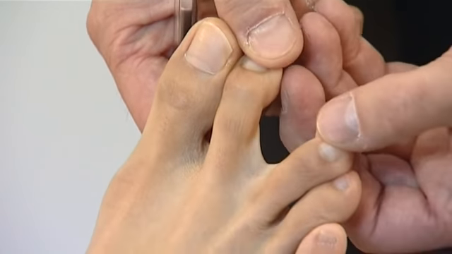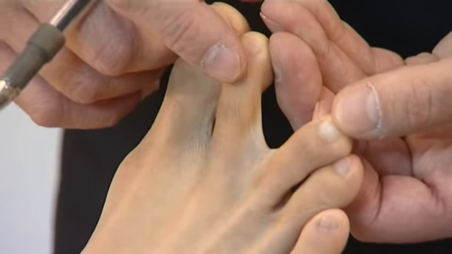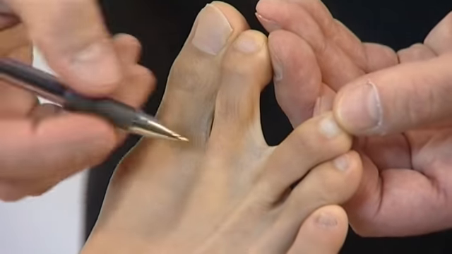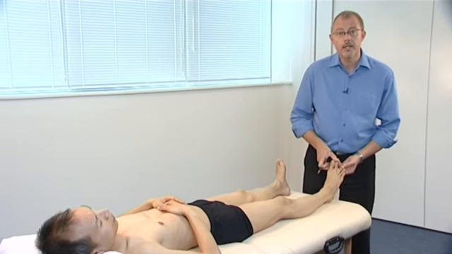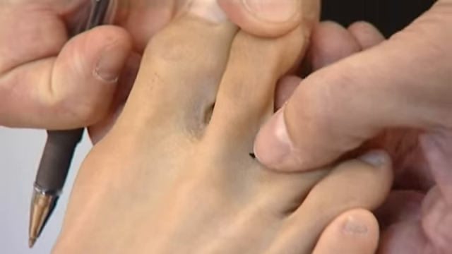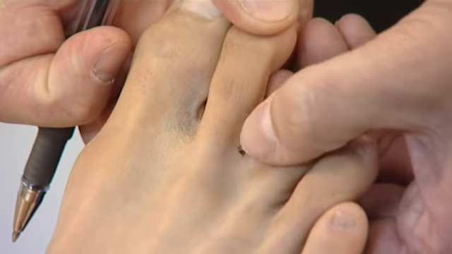Stomach 44 is located 1/2 sun proximal to the web margin between the 2nd and 3rd toes. This point should fit nicely into the flare of the base of the proximal phalange of the 2nd toe.